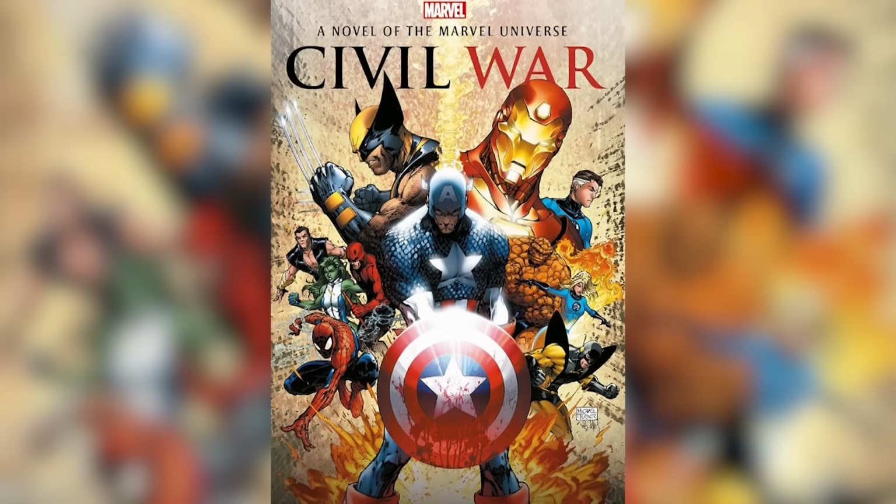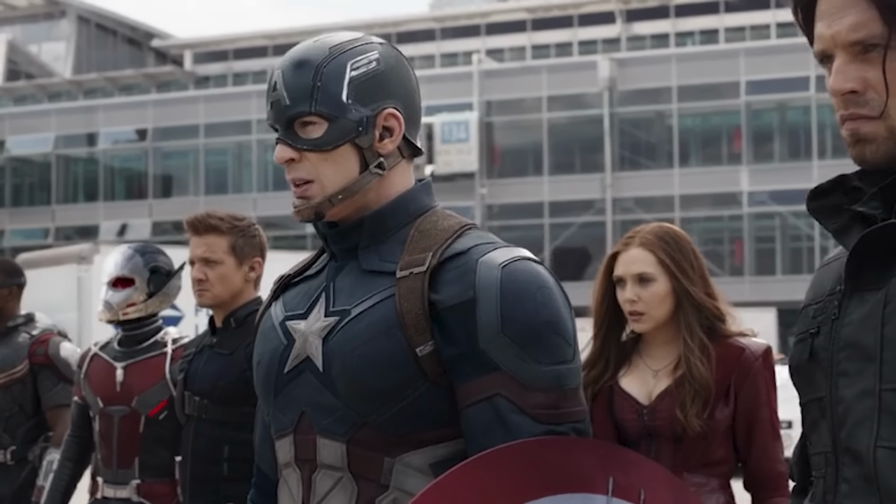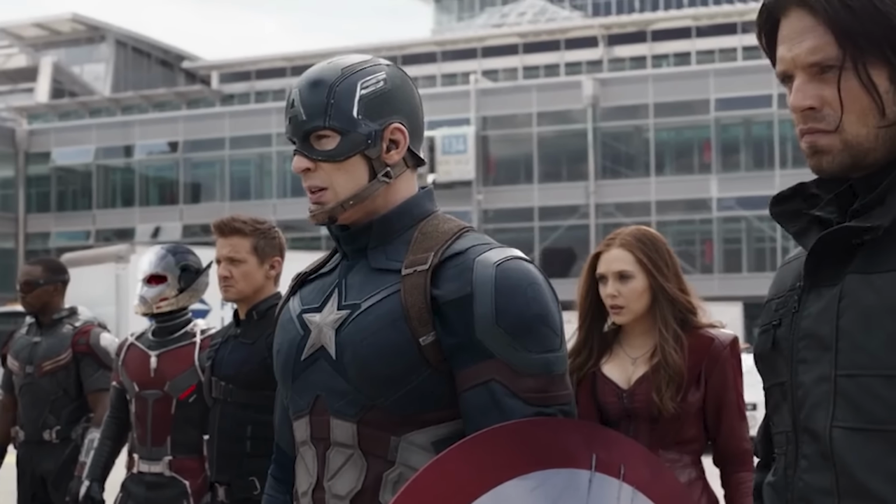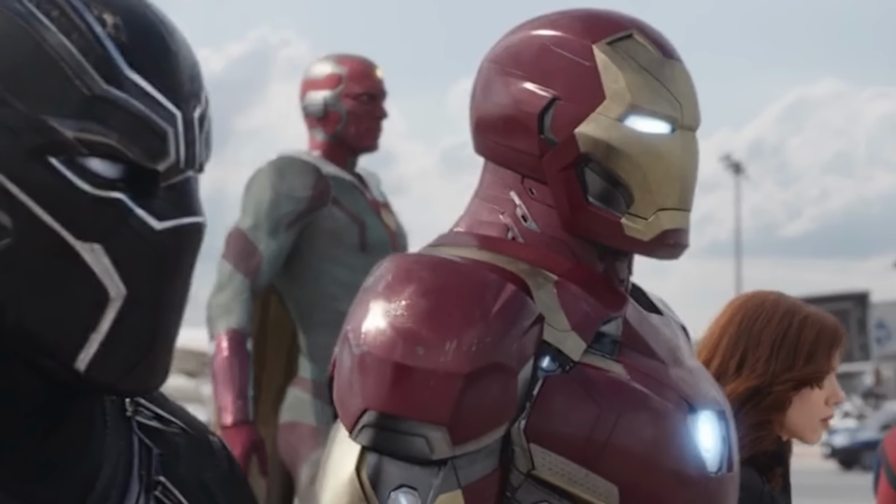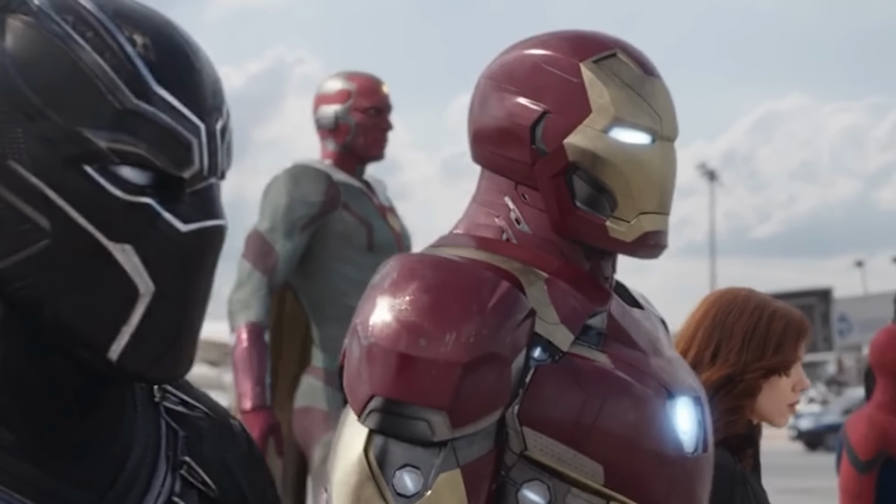Captain America Civil War was loosely adapted from the Civil War comic book storyline written by Mark Millar in 2006 to 2007. While the movie and the comic share the central conflict of superheroes being divided over government regulation, the details and scale differ significantly.